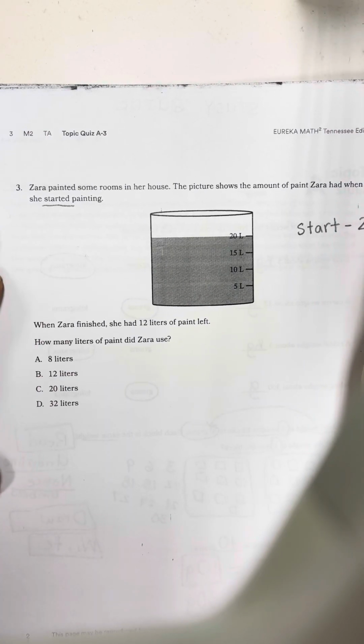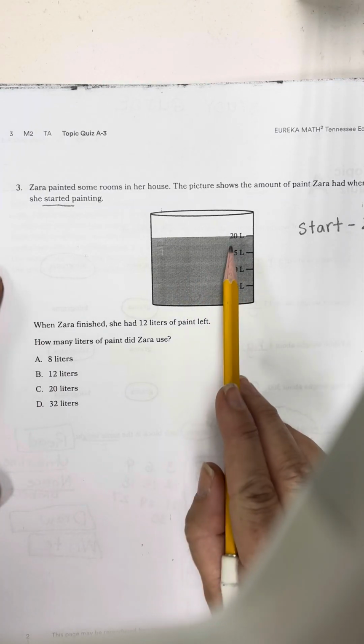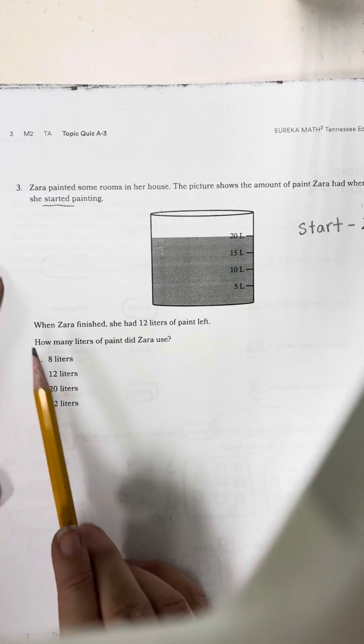was 20 liters. Liters is a unit of measure that represents 1,000 milliliters. So liters is a larger quantity for liquids. We talked about how often we'll go to the store and buy a 2-liter, okay? And then we've looked at some things in class that are also 1 liter. She started with 20 liters of paint.